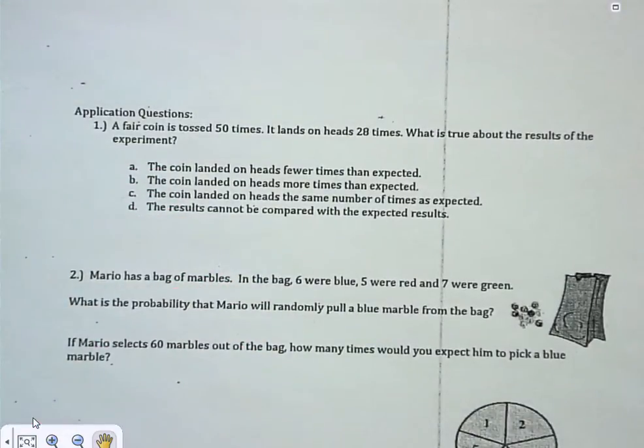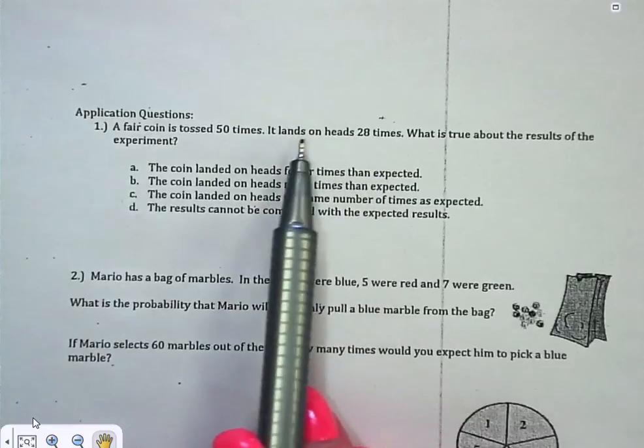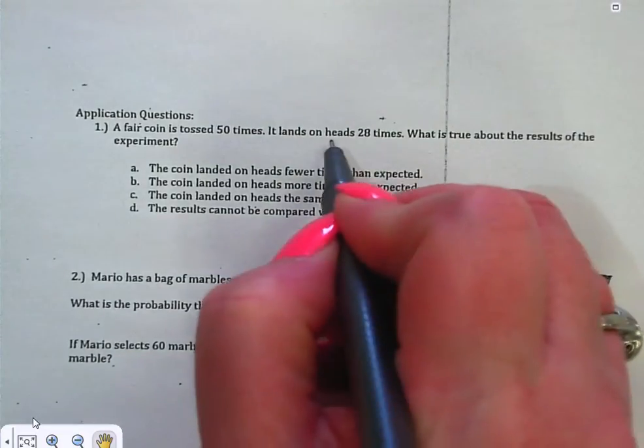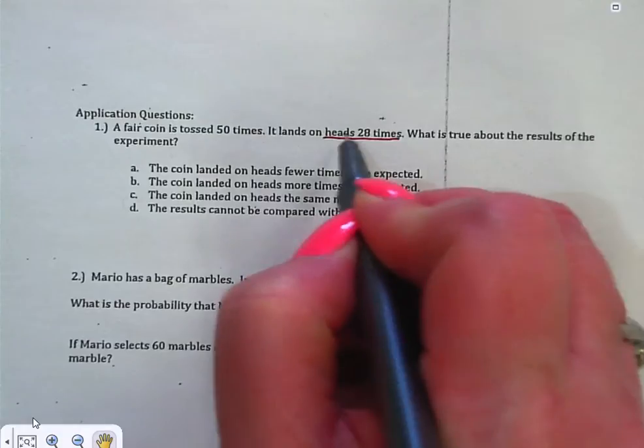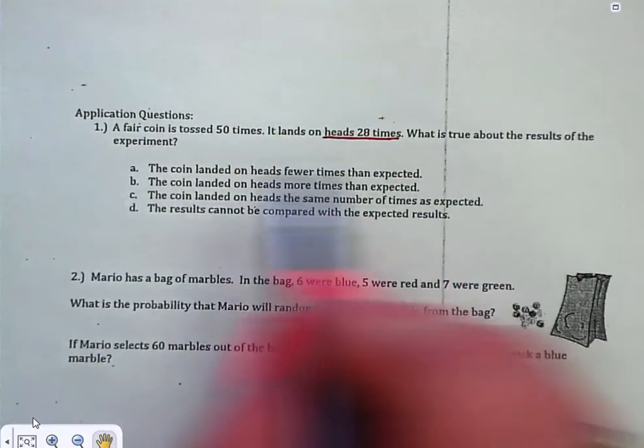Theoretically, if we flipped a coin 50 times, how many times would you expect it to land on heads? We would say about half, and what's half of 50? 25. So we would expect it to land on heads or tails 25 times. But when they ran the experiment, it landed on heads 28 times. So we're going to answer some questions about what really happened. What is true about the results?